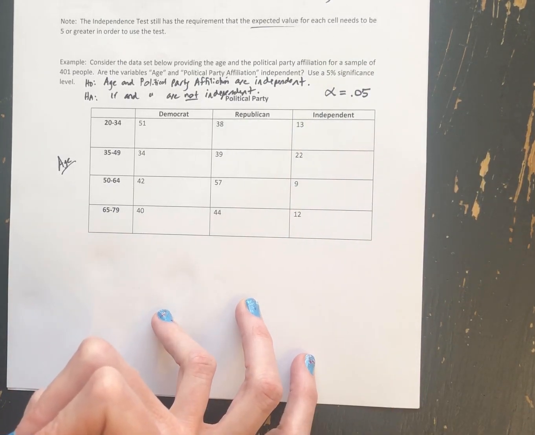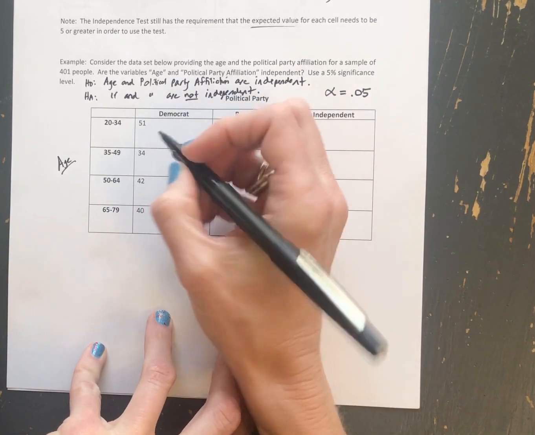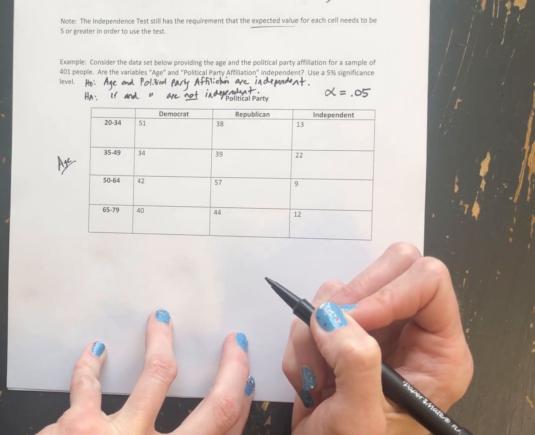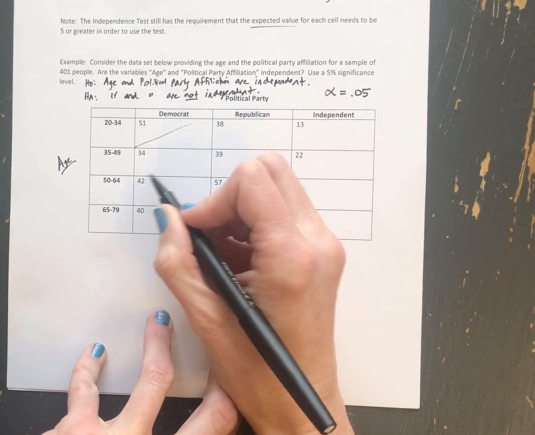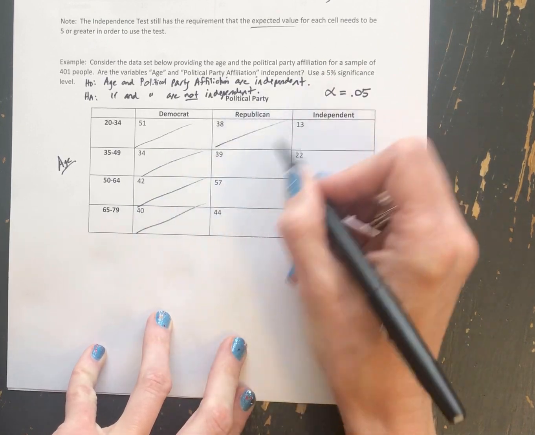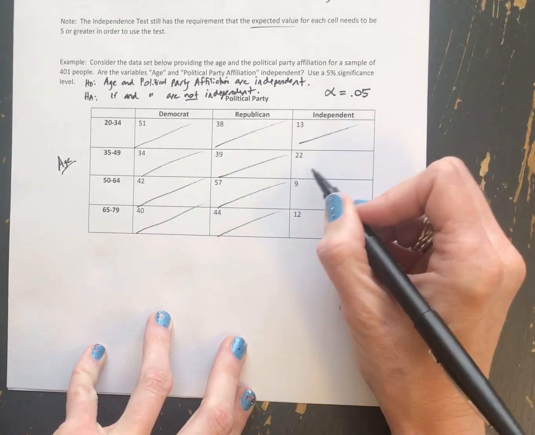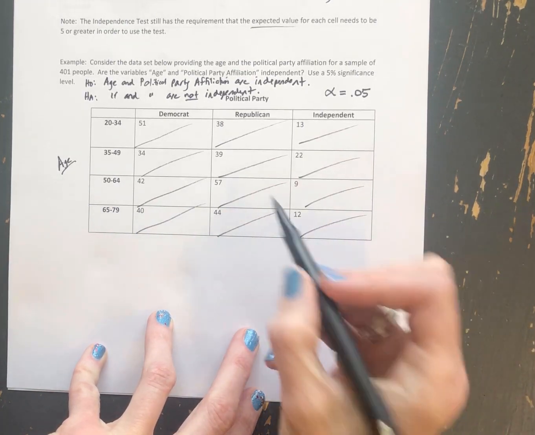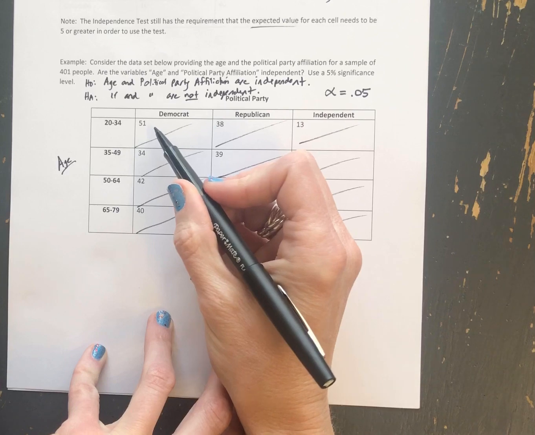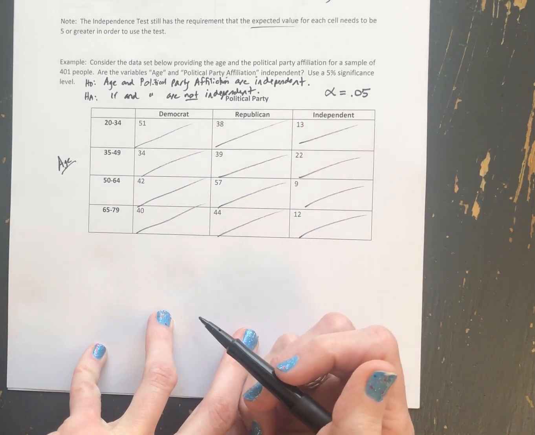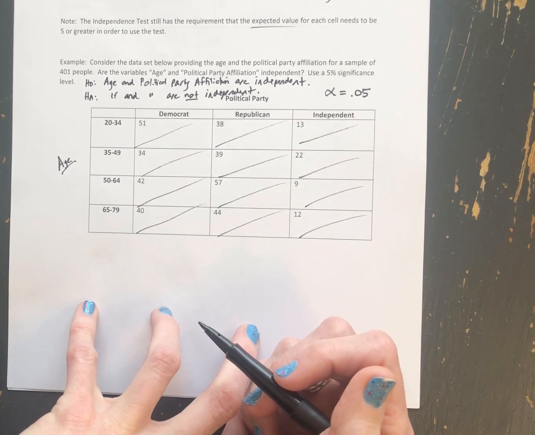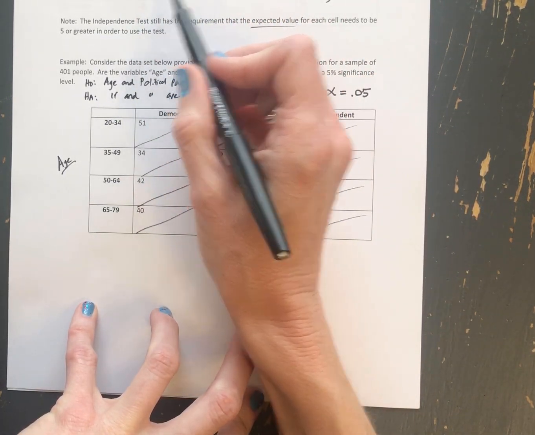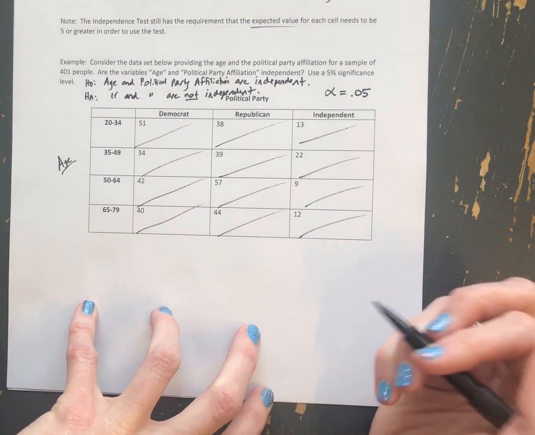One thing that we would need to do is, you'll notice I put the observed values for each cell. I wrote them in there really small, because usually if I'm doing this by hand, I divide each cell up so that I have a split of my observed value and my expected value. The way that we would calculate those expected values for each cell is take the row total times the column total over the grand total.